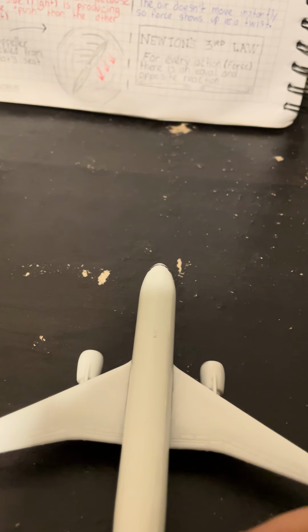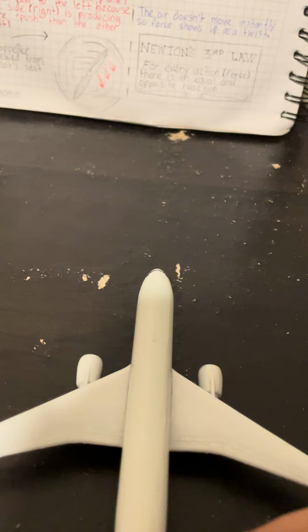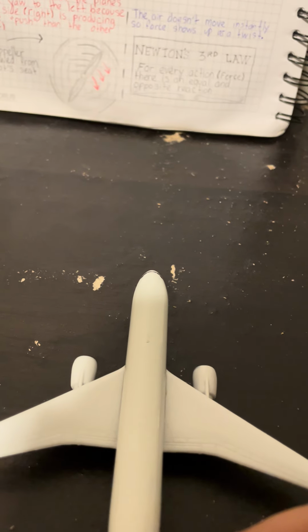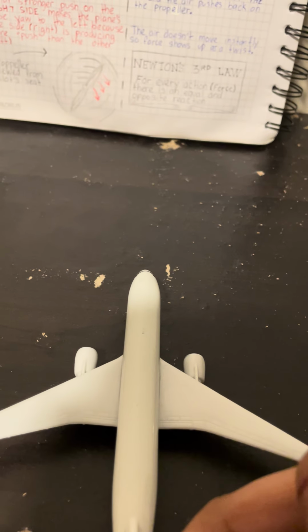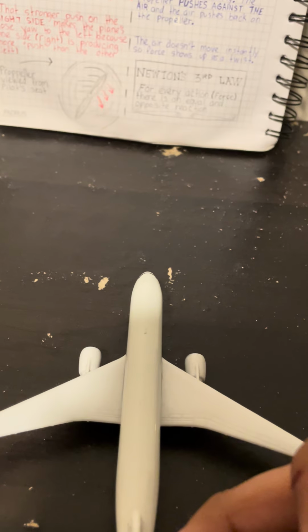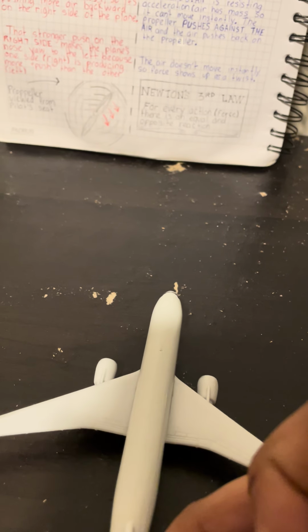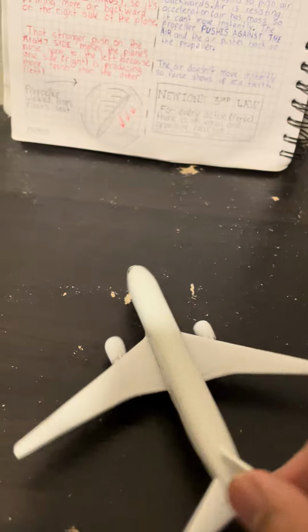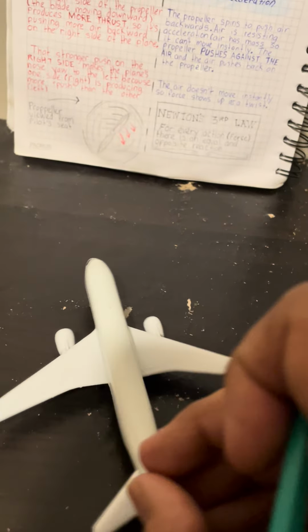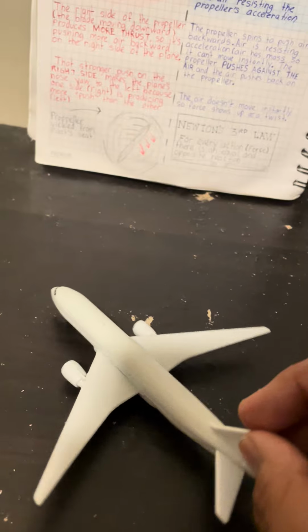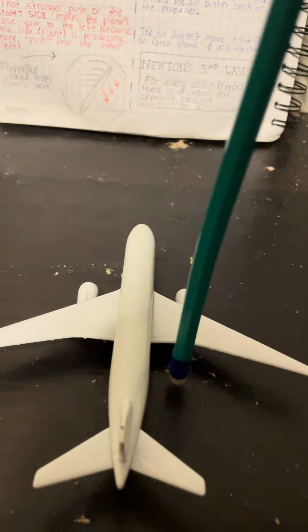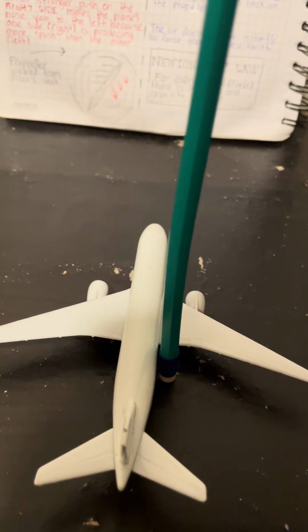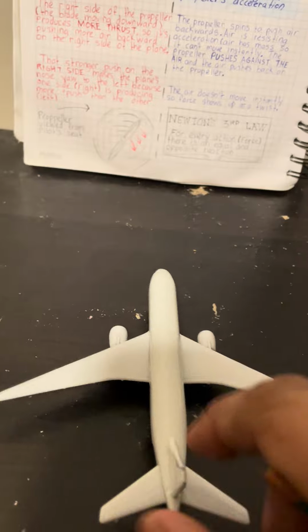So in this case, we have this aircraft right here. And I'm going to tell you what the rudders do. The rudders control the airplane's yaw movement about the vertical axis. This is the yaw movement, pretty much the direction where the plane's nose is pointing, left or right, about the vertical axis, meaning this imaginary line that is going from the top to the bottom of the airplane. And this movement is called yaw.